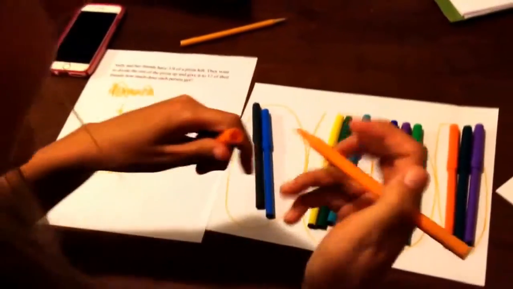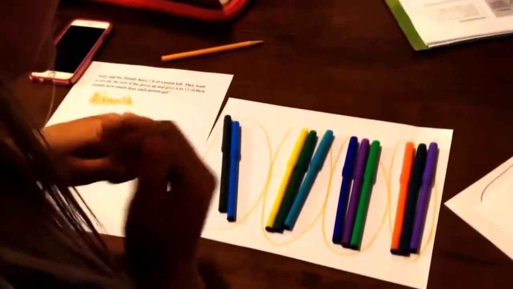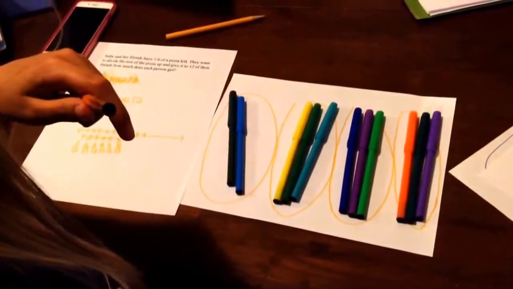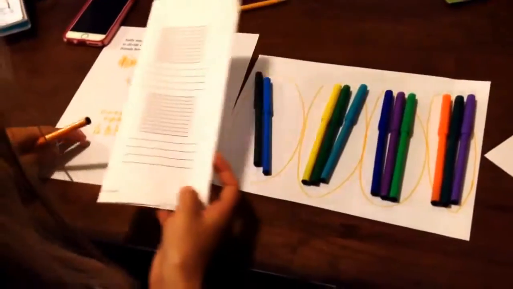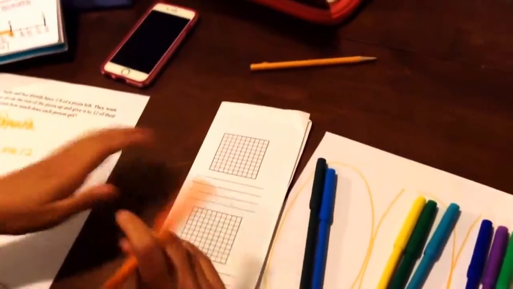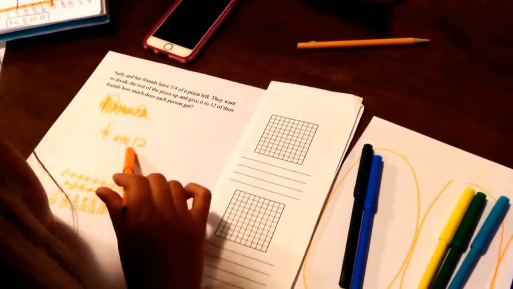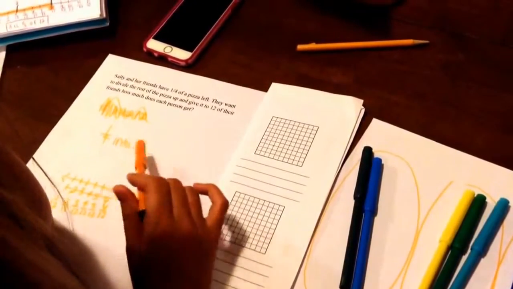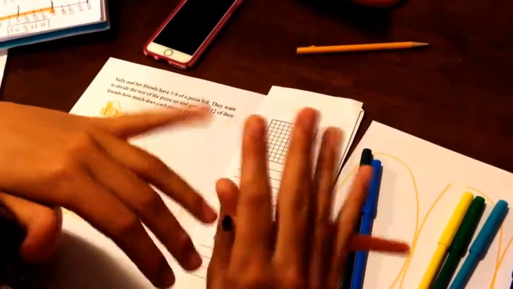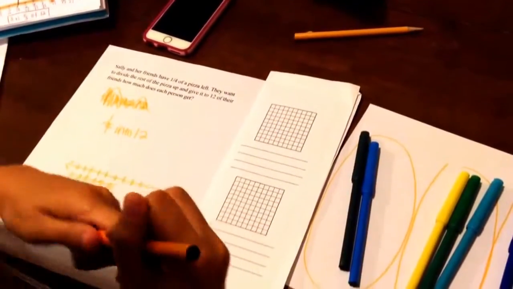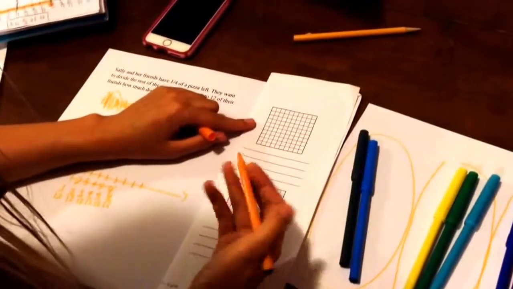Okay, now moving on with our lesson, we are now going to demonstrate this problem using an area model. An area model is used with a grid. Now, looking back at our word problem, we are dividing it into 12. Dividing the pizza up into 12 people. So our area model needs to have a total of 12 squares in it.